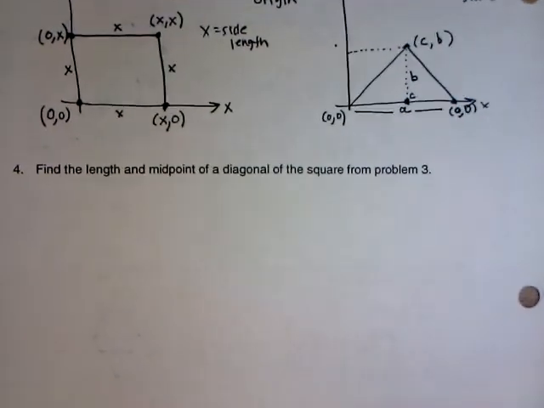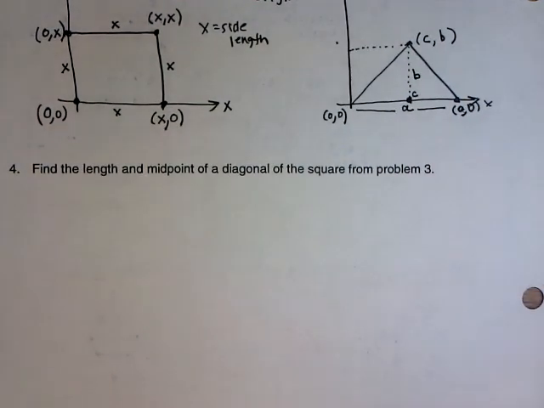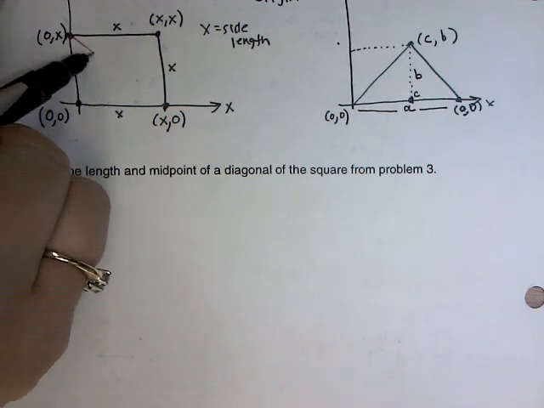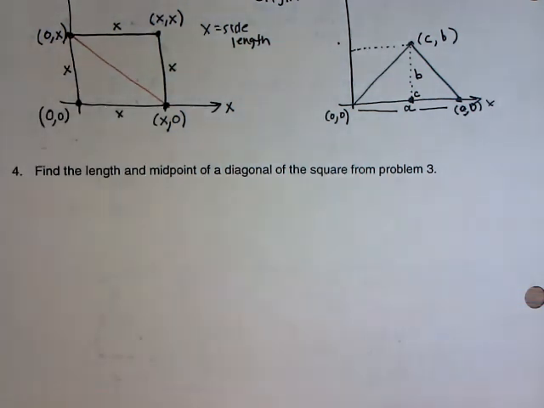All right, number 4 says to find the length and the midpoint of the diagonal of the square in number 3. So first, the diagonal. Let me use a different color, sorry. This is a diagonal of number 3. It doesn't matter which one you choose. I just chose that one. Probably would have been easier to do the other one, but we'll see mathematically if I've totally messed up my whole world, because using 0, 0 would have been a better point.